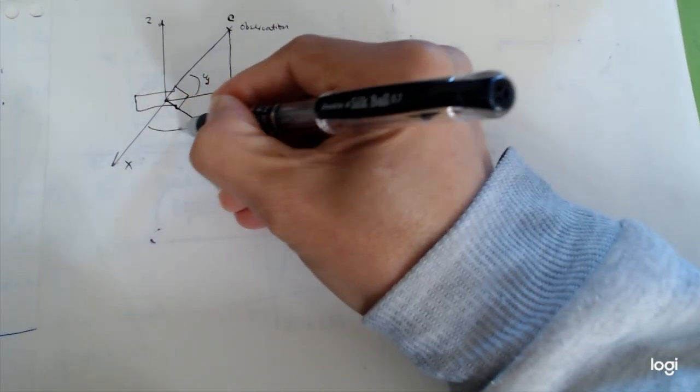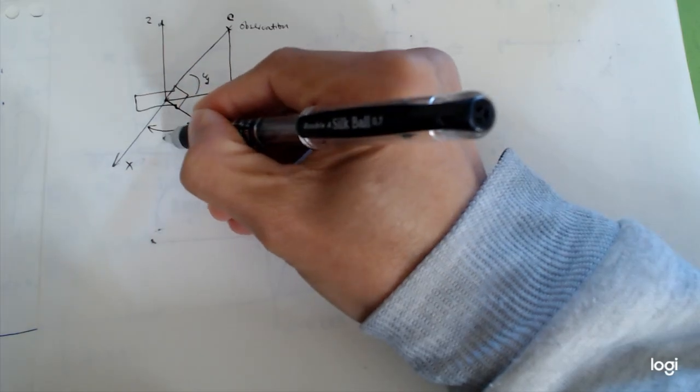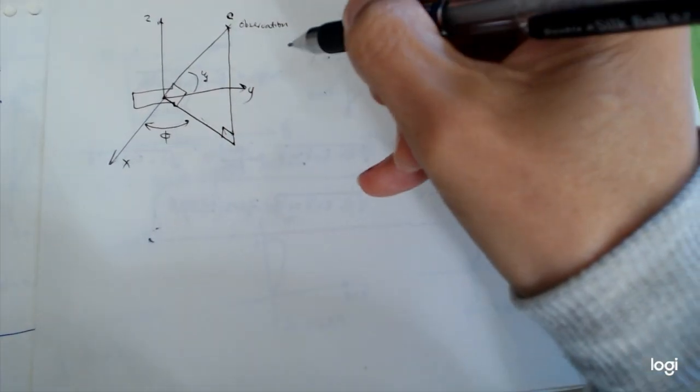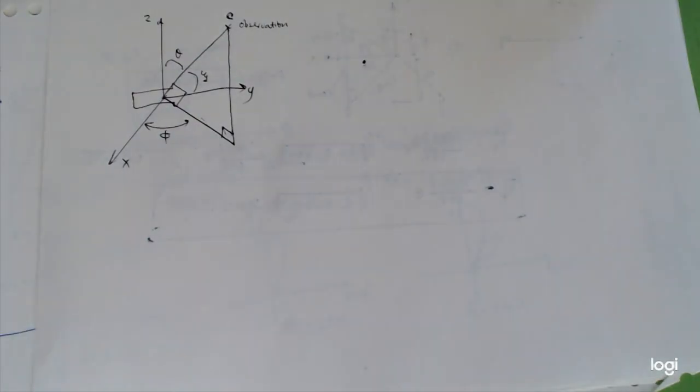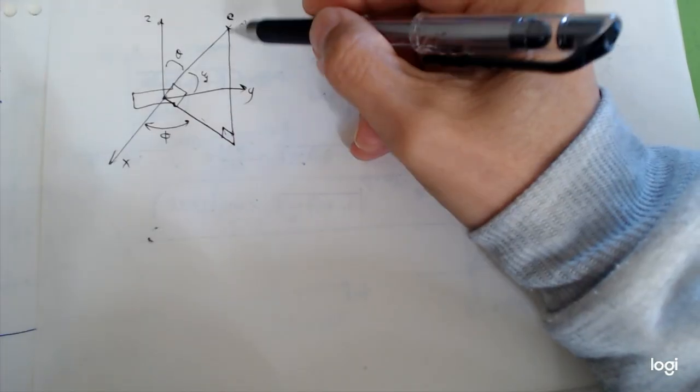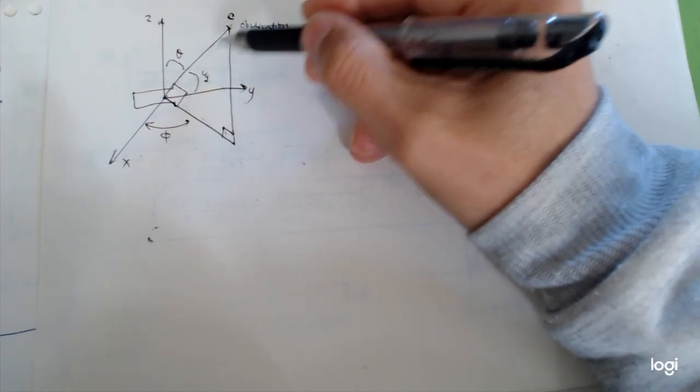The angle here is phi as normal, and the angle here is theta. Normally, with theta and phi, this is going to be enough to describe the whole picture of this setting.